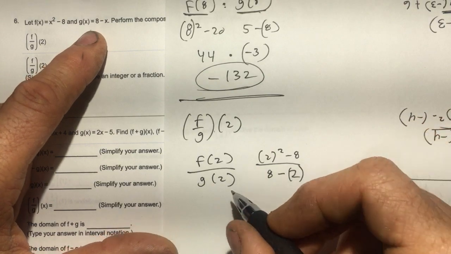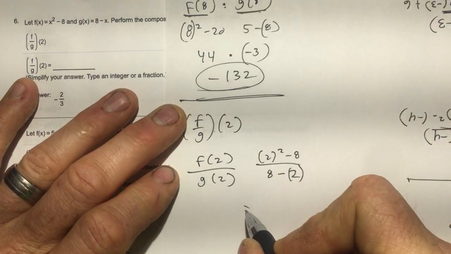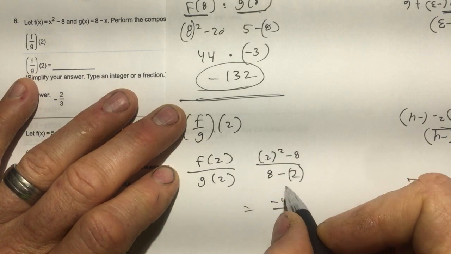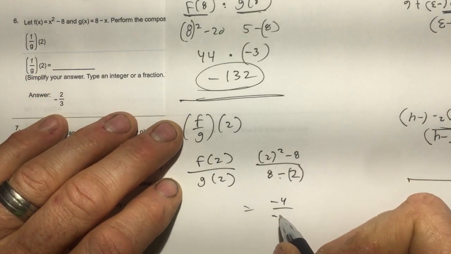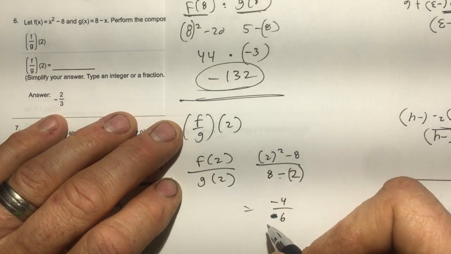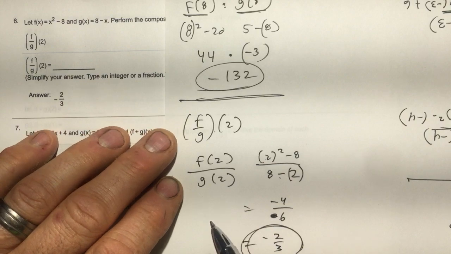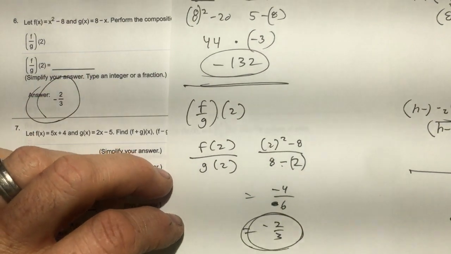Okay, so I'm putting 2 in for x. So right here, this is going to be negative 4. On top, see, 2 squared is 4, minus 8 is negative 4. On the bottom, 8 minus 2 is 6. So this is going to be negative 4 over 6, which simplifies to negative 2/3. All right, so there's my answer right there.